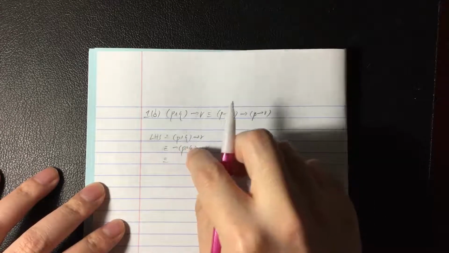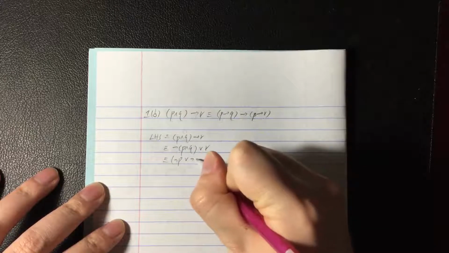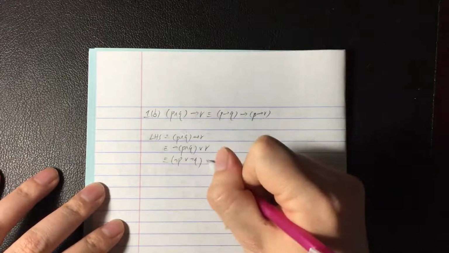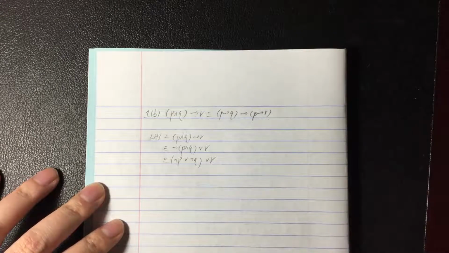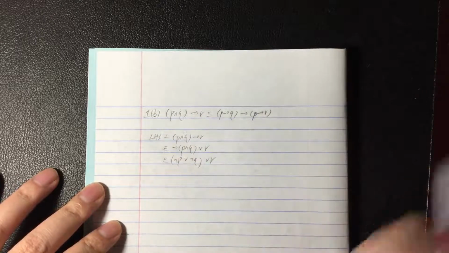Not (P and Q) can be rewritten as not P or not Q. So we get not P or not Q or R. That is the best we can do for the left side.